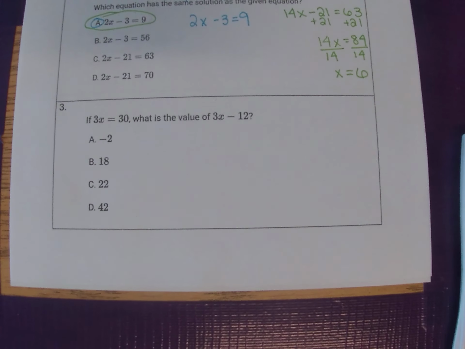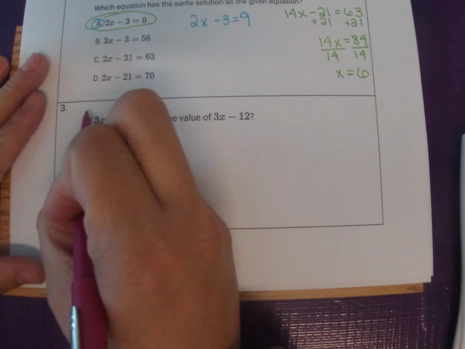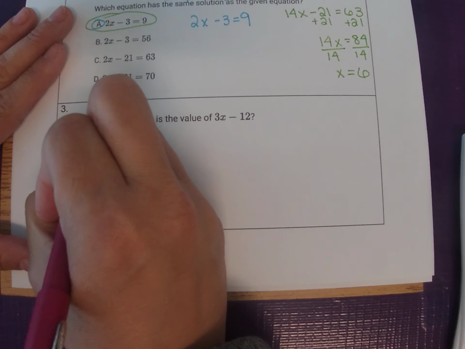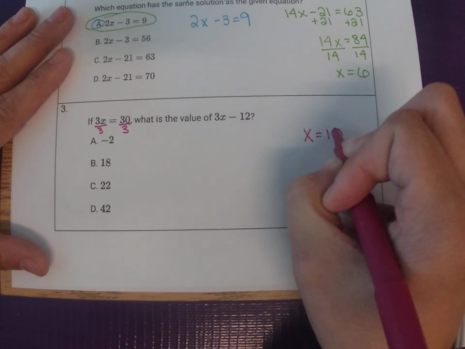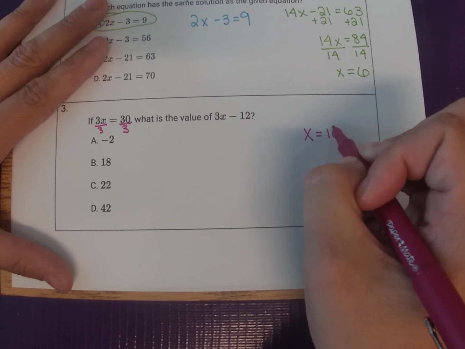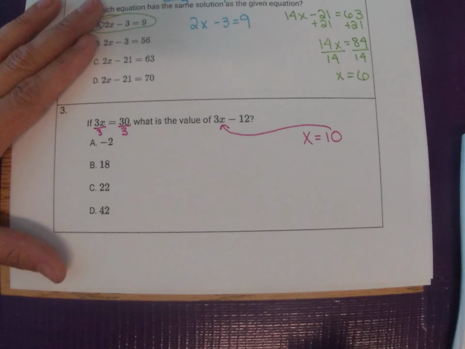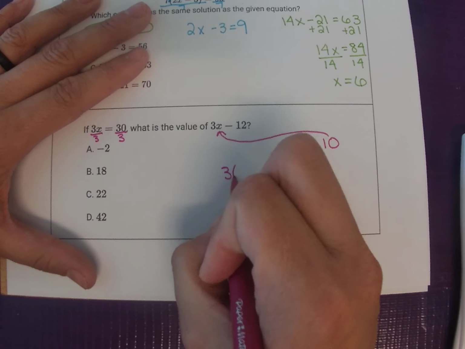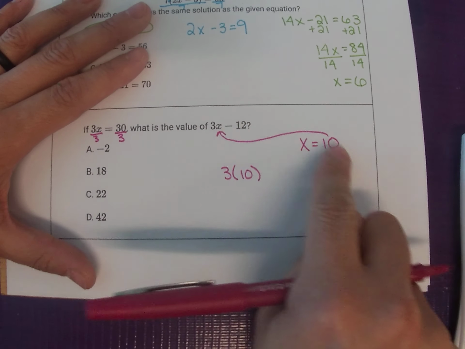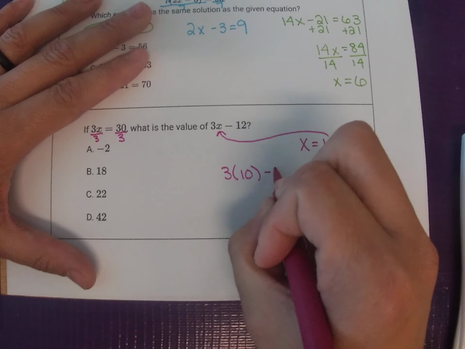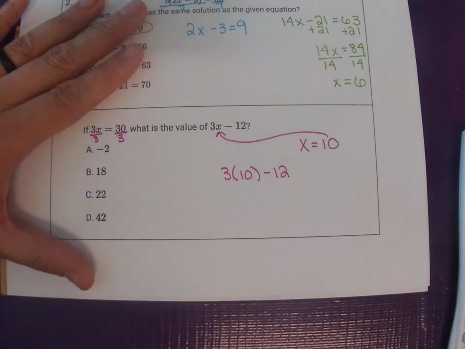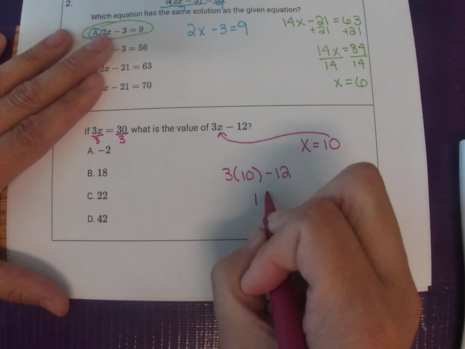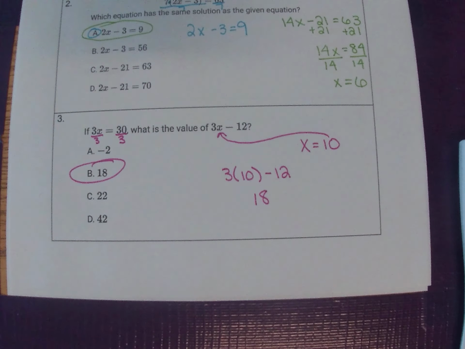Number 3, if 3x equals 30, what is the value of 3x minus 12? Okay, so I need to solve this 3x equals 30. So I'm going to solve that by dividing each side by 3. So that says x equals 10. But I'm not done there. I then need to take this 10 and evaluate like we did in Unit 1. So I need to say 3 times 10, right? I'm replacing x with 10 minus 12. So you can use your calculator to do 3 times 10 minus 12. You can go by hand, whatever approach that you want. That will equal 18. So we should have picked option B.